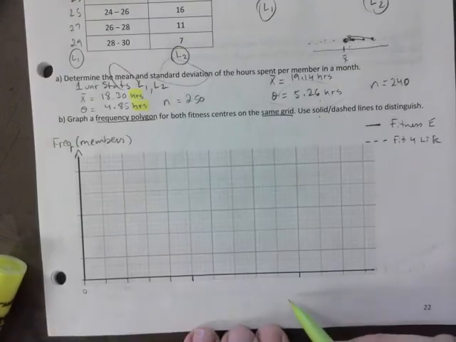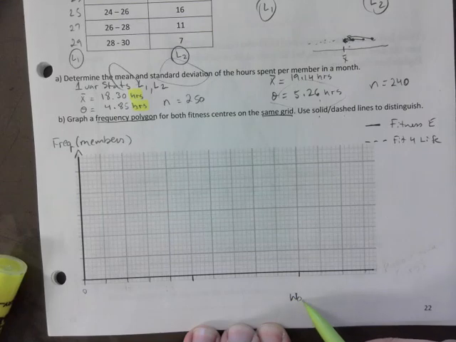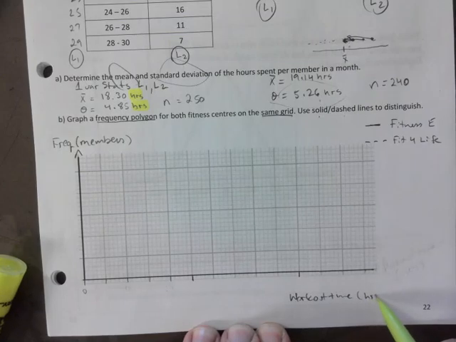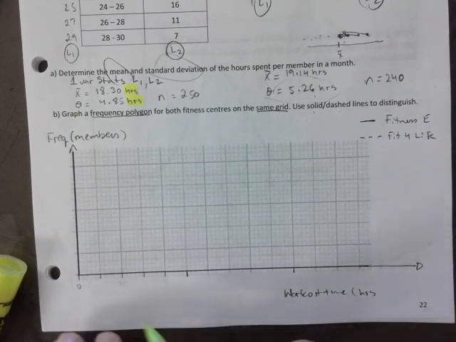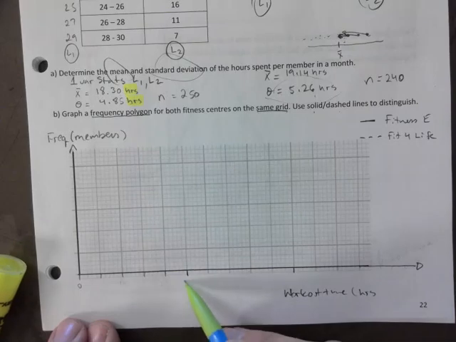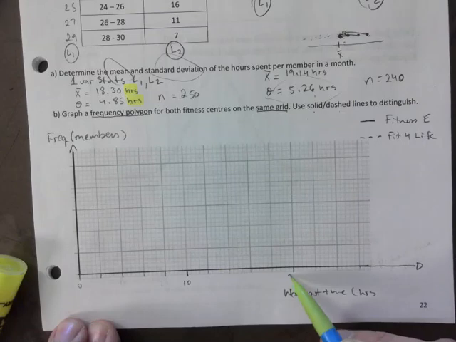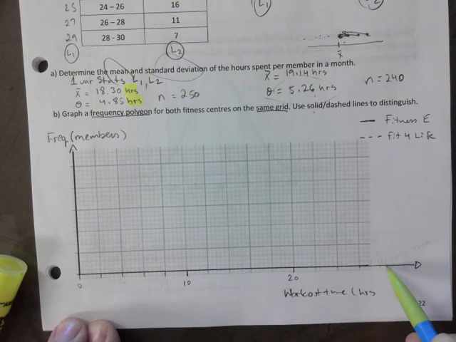enough space. So I'm just going to label this down here, workout time in hours, and I'm going to extend my x-axis a little bit. So 2, 4, 6, 8, 10, 12, 14, 16, 18, 20, 22, 24, 26, 28, 30. This would be my 30 here.